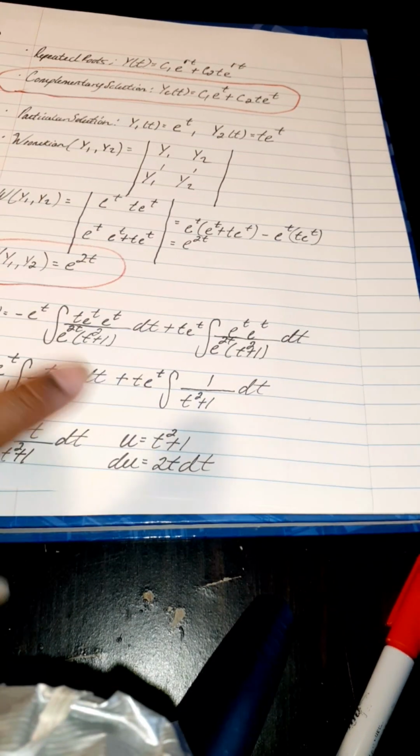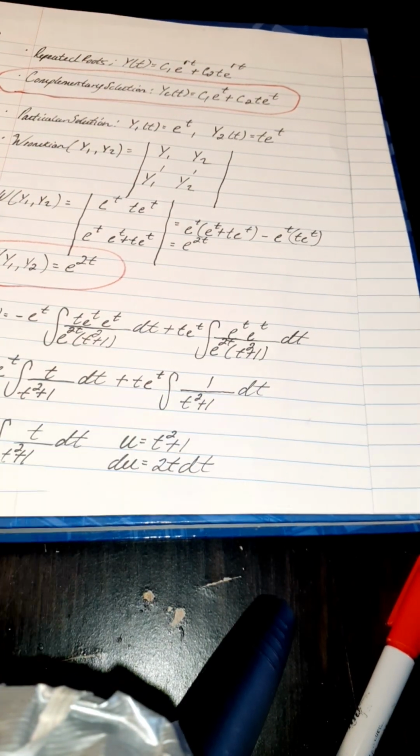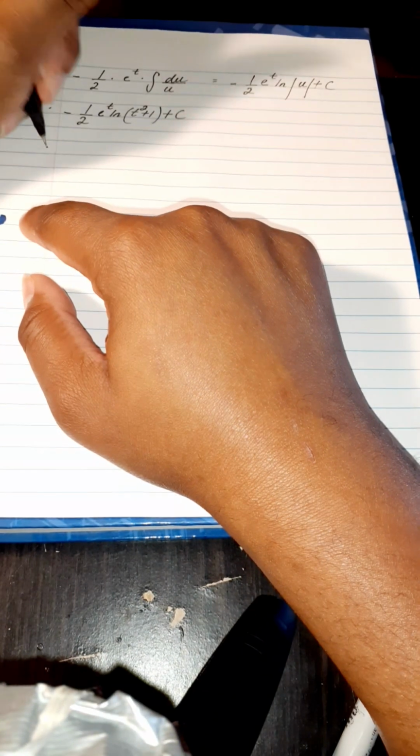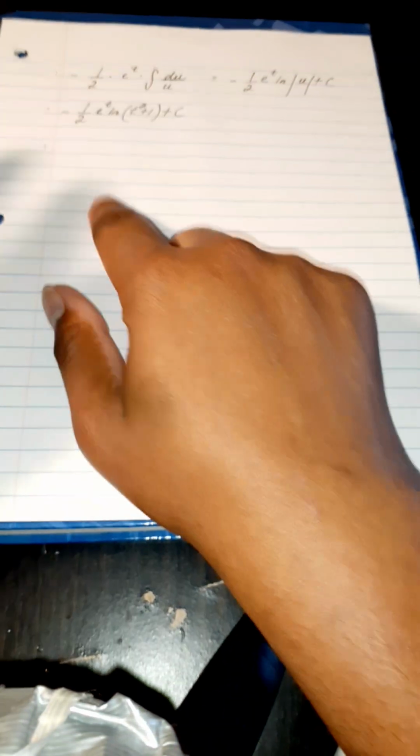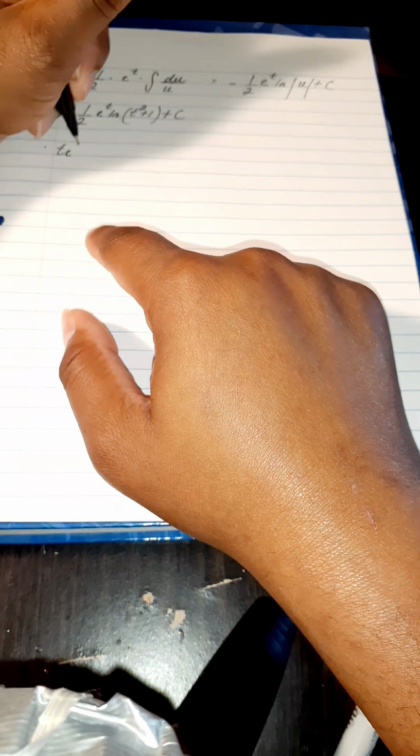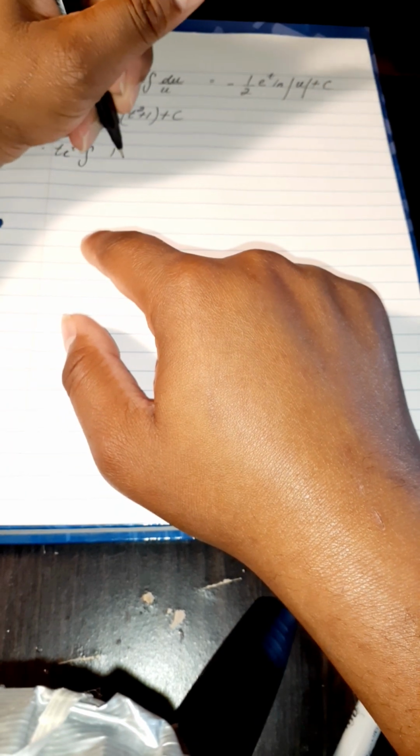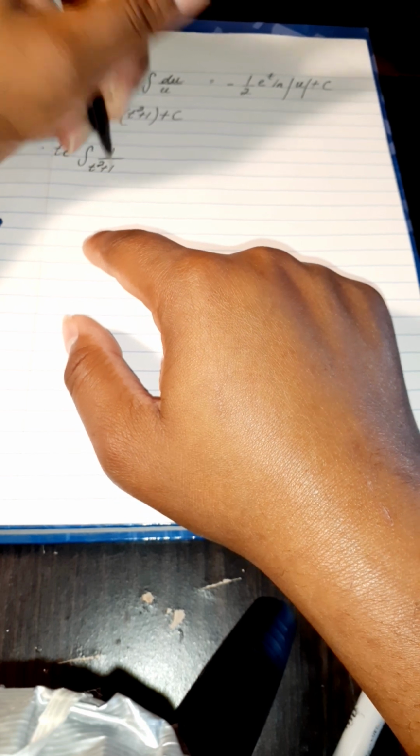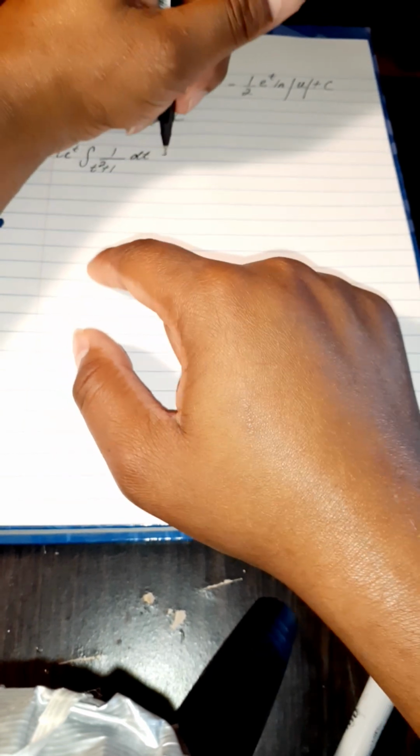And now the next part was, if we go back, we need to integrate 1 over t squared plus 1. That's arctan, remember? Hopefully that's something that you remember. Now we do have the te to the t on the outside there. So in actuality, this is just going to be te to the t, and it'll be tan to the negative first, or arctan, depending on how you choose to write it. And that's what that would be.